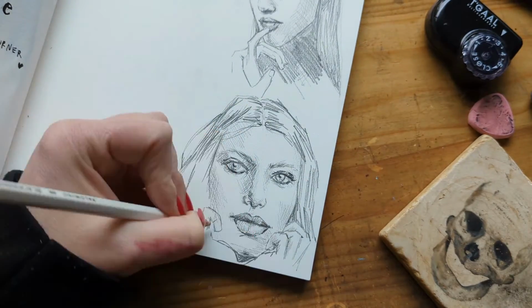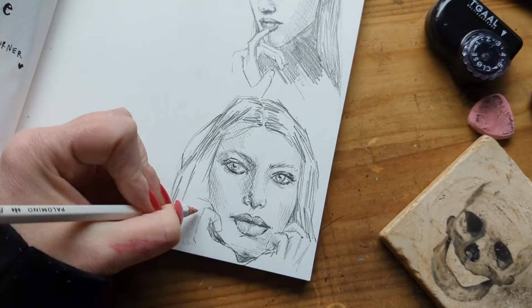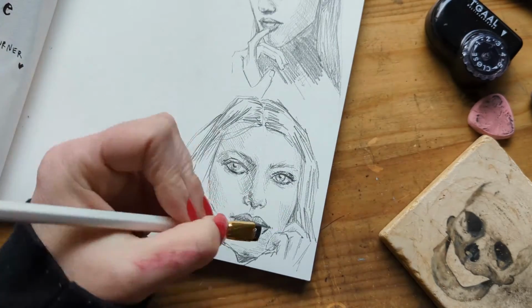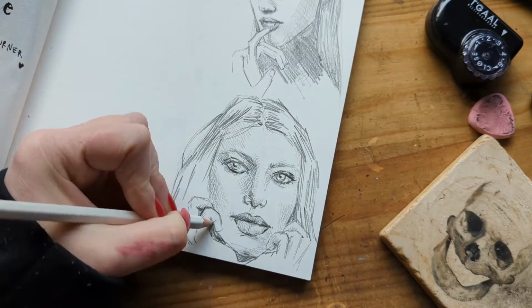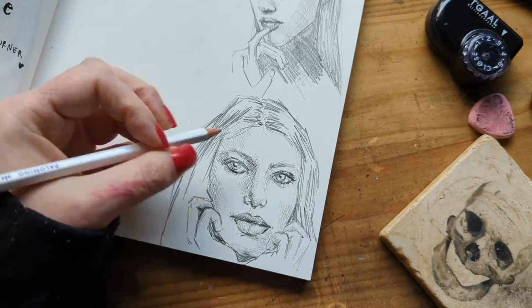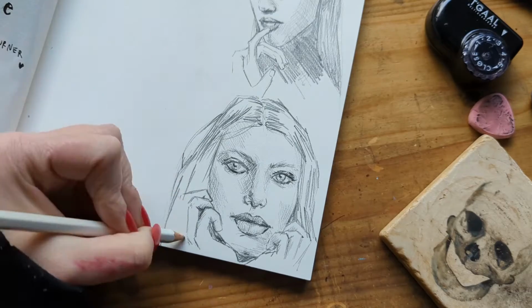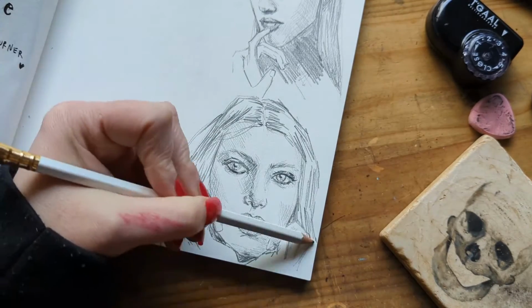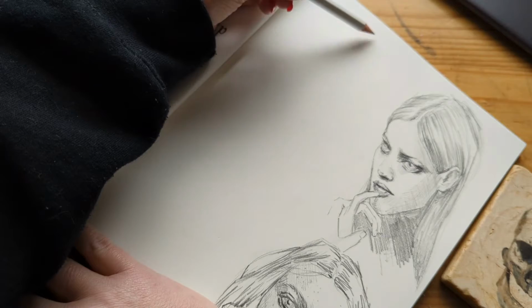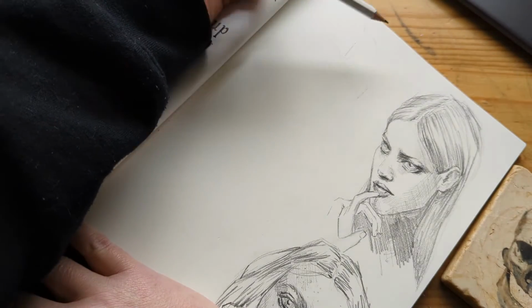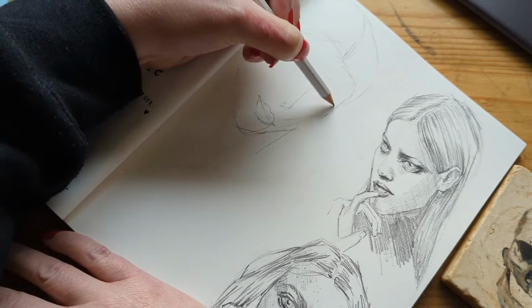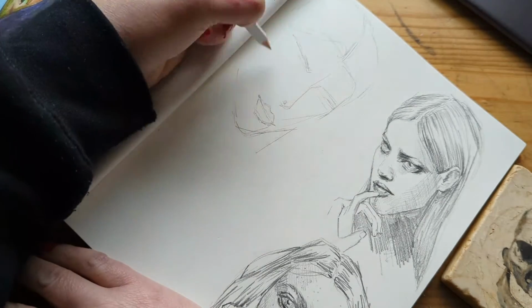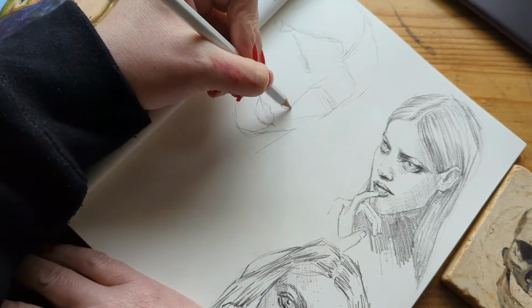I will just remind you again though that these are not copyright free images. So if you're looking to use Pinterest as direct reference for art that you're intending to sell, that's something you'll need to consider. You can use sites like Unsplash, and there are plenty of royalty-free image sites, but Pinterest is not one of them, so please keep that in mind.